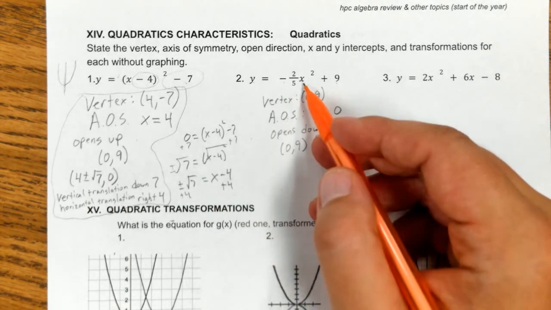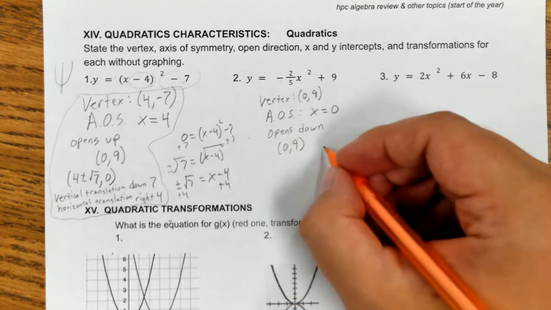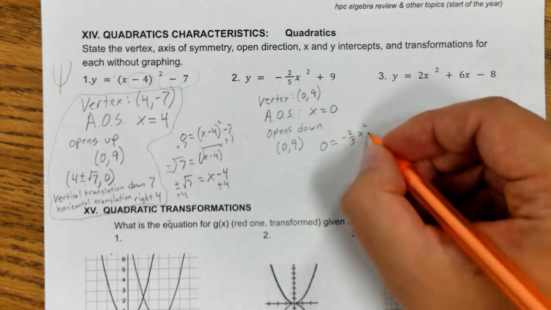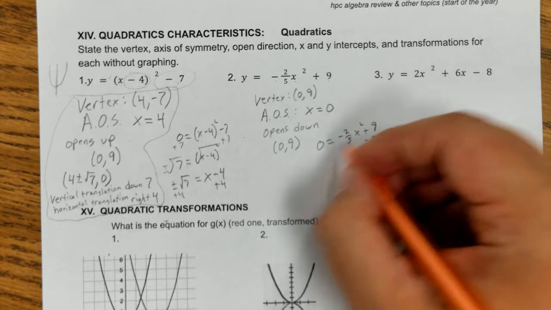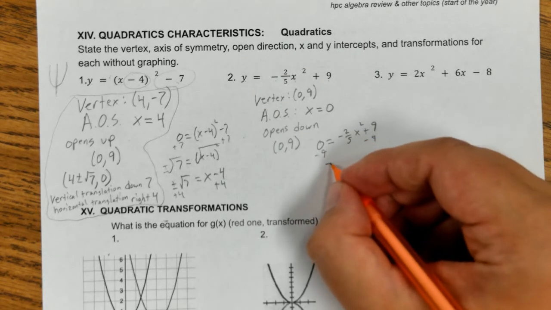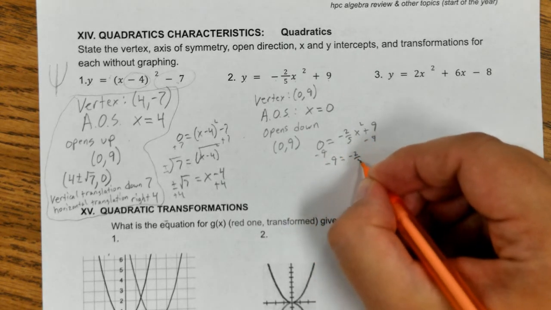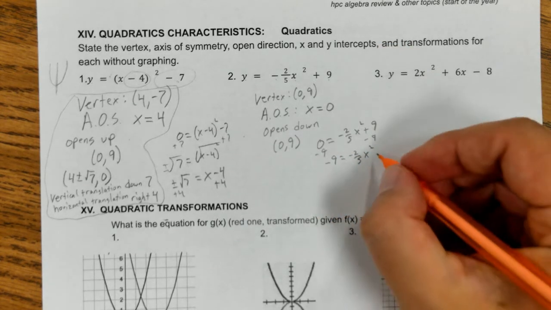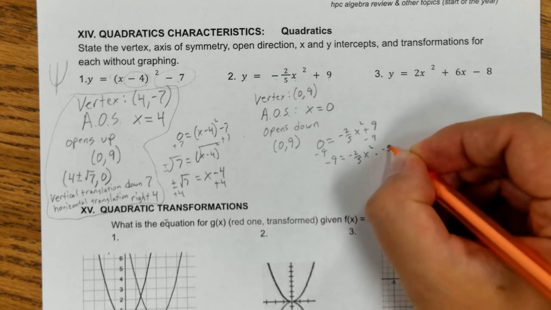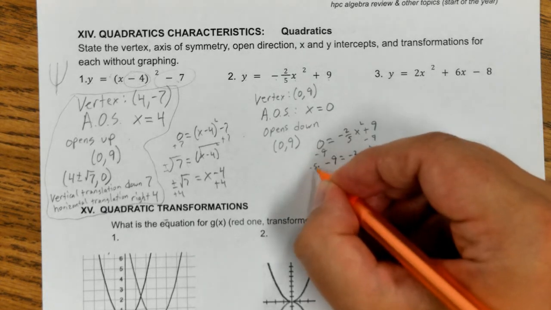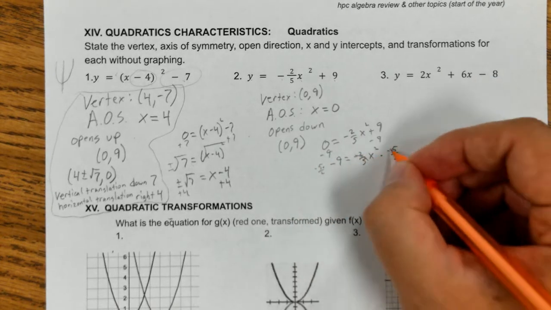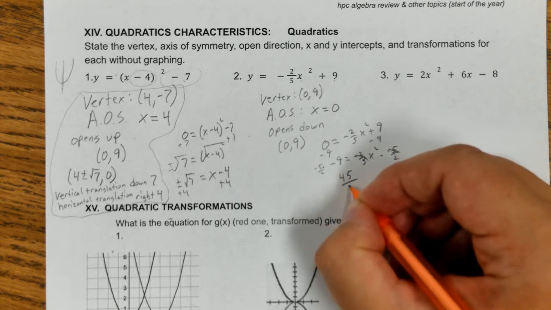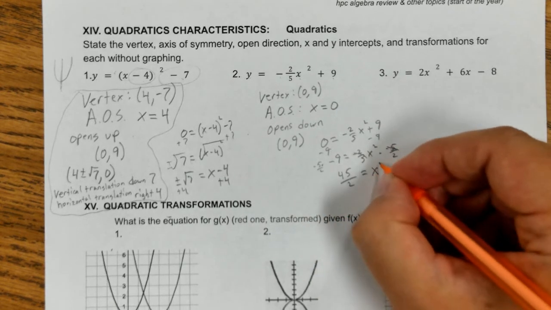Substituting 0 for y, we get 0 equals -2/5 x squared, and then +9. So first subtract 9 on both sides, and we'll get negative 9 equals negative 2/5 x squared. I'm then going to multiply by the reciprocal to get rid of this fraction, so I'm going to multiply by negative 5/2 on both sides. And then I'm going to get positive 45 halves, and that's going to equal x squared.